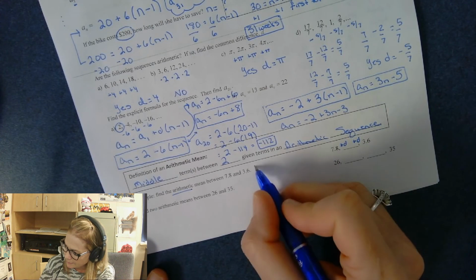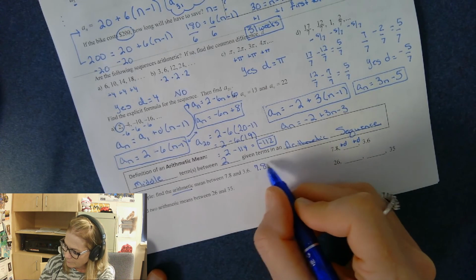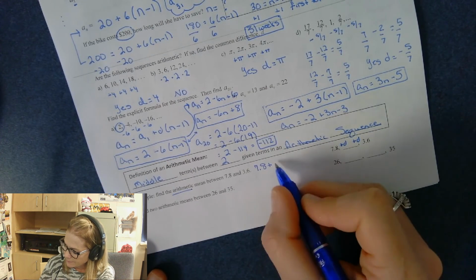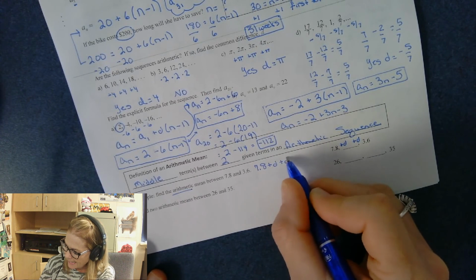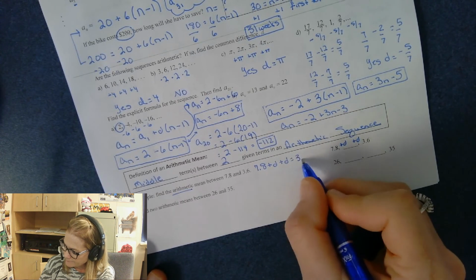So you just write a little equation. 7.8 plus D plus D has to equal 3.6.